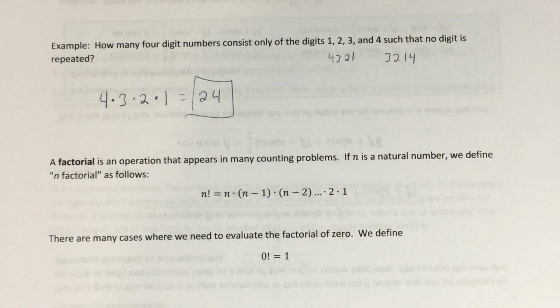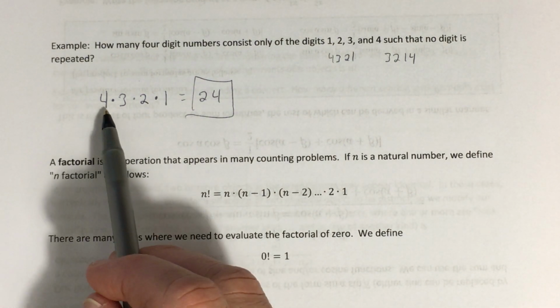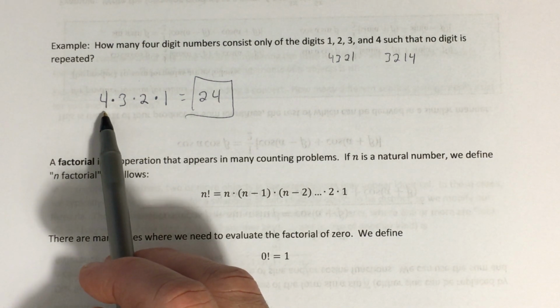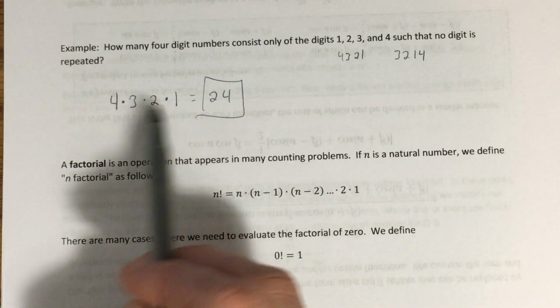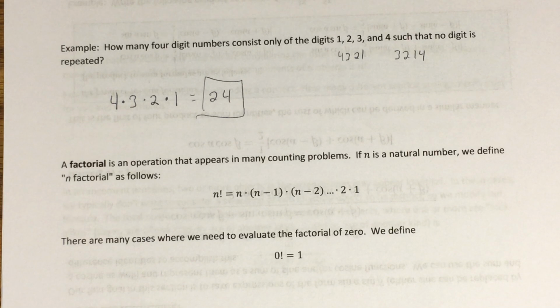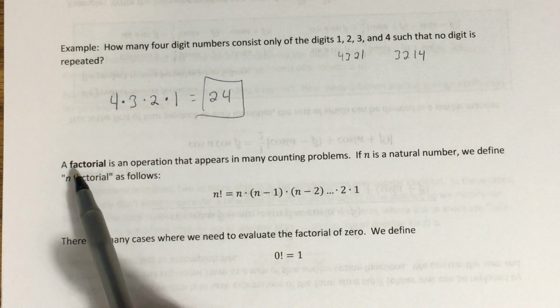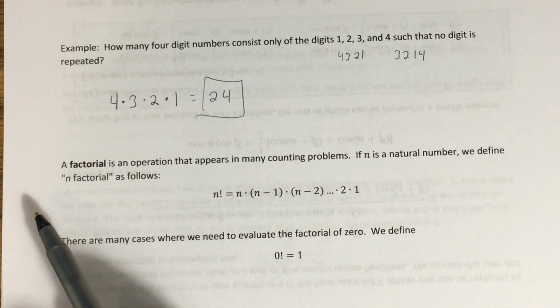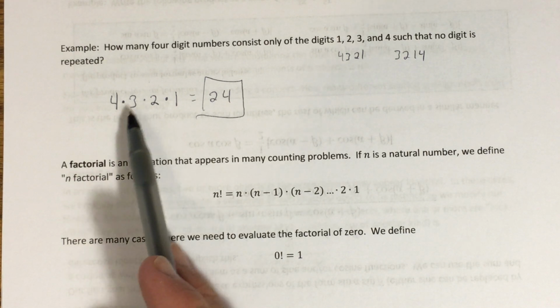Okay? Now this specific operation where I take a number like 4, a natural number, and multiply it to all of the natural numbers that are less than that number, 4 times 3 times 2 times all the way down to 1 like this. This kind of operation occurs a lot in counting problems, and because of that, we want to give it its own special notation. So this is where we come up to the definition of what's called a factorial. And you've probably seen this before. A factorial is exactly this operation.